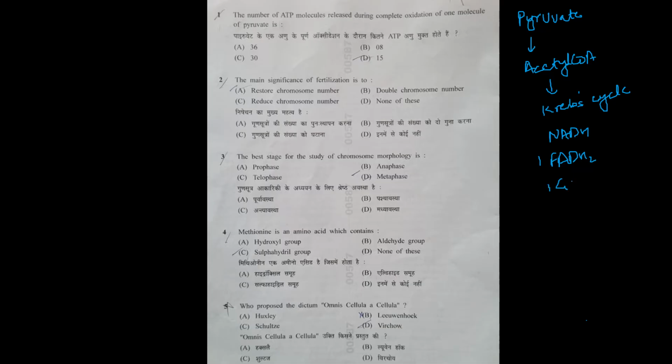and 1 GTP. So there are 3 NADH generated in this, and at this step also, when pyruvate is converted to acetyl CoA, there is generation of NADH. So in total we have 3 plus 1, 4 NADH.